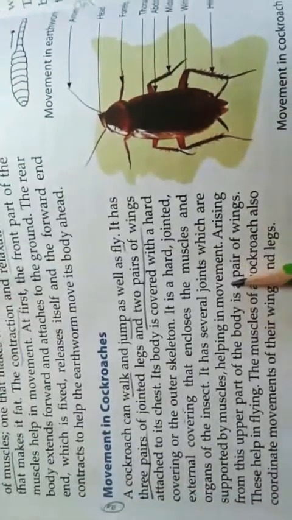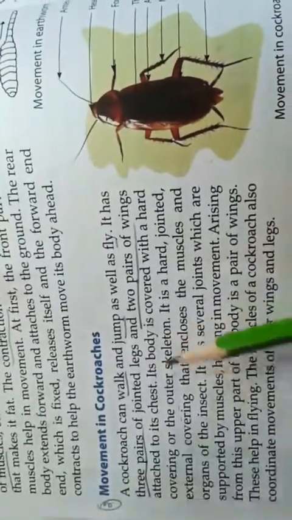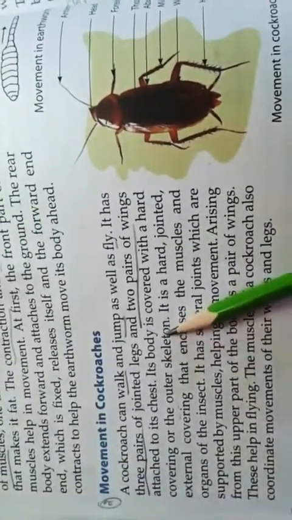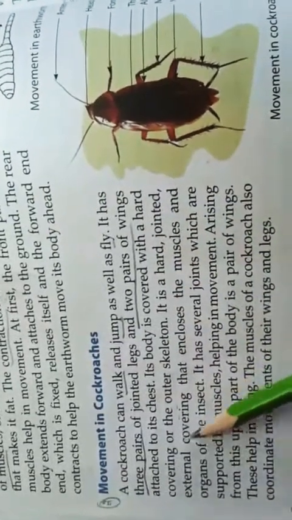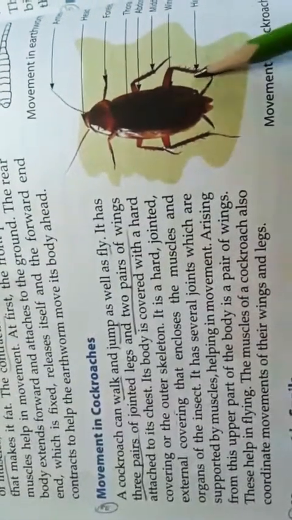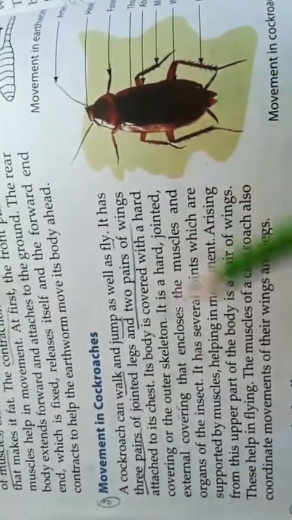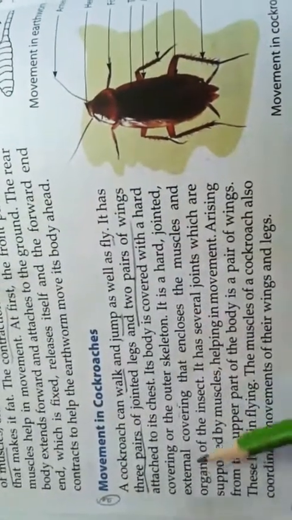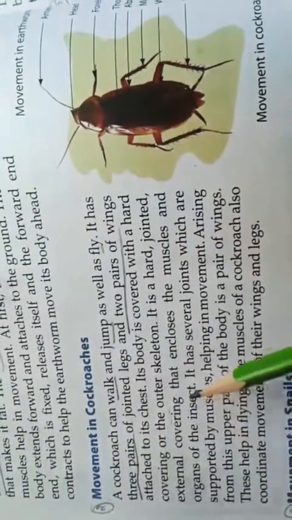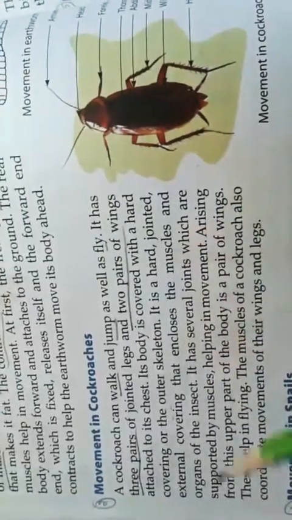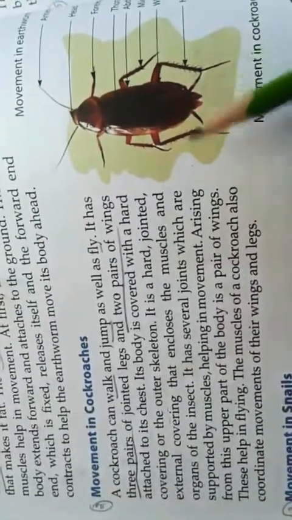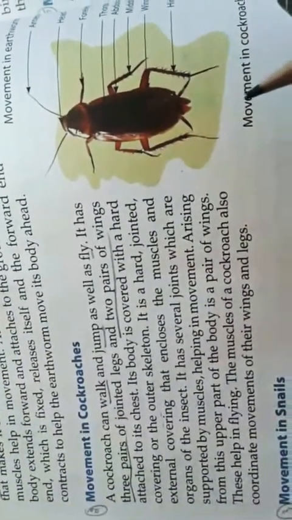Then movement in cockroach. A cockroach can walk and jump as well as fly. It has 3 pairs of jointed legs and 2 pairs of wings attached to its chest. This is first pair, second pair, third pair, and these are 2 wings. Its body is covered with a hard covering or the outer skeleton. It is a hard jointed external covering that encloses the muscles and organs of the insect. It has several joints which are supported by muscles helping in movement.